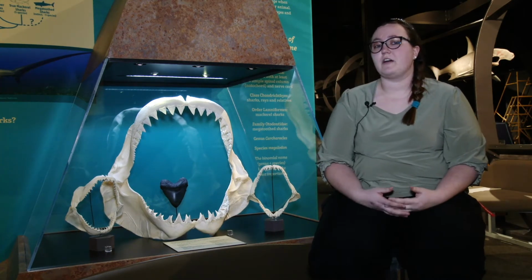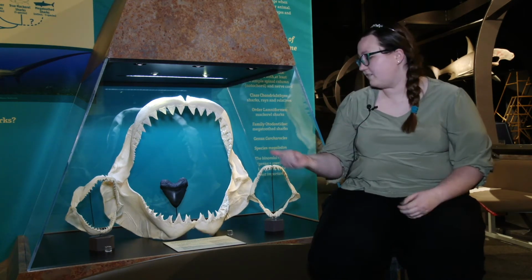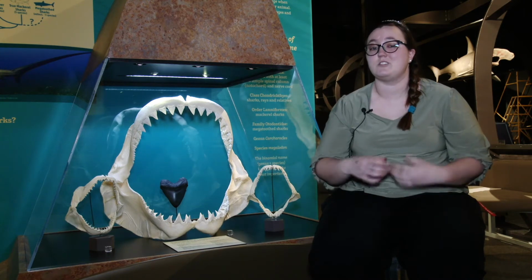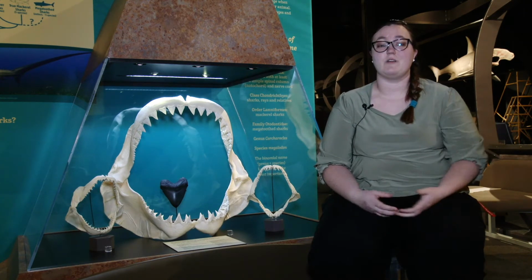So for us to figure out how big the Megalodon is, we have to do a mathematical equation on his tooth just to figure out his size.